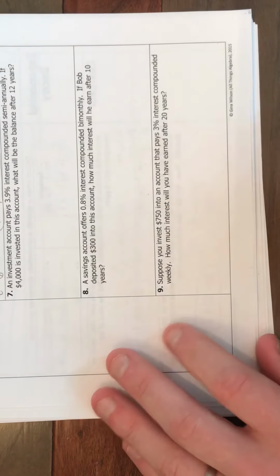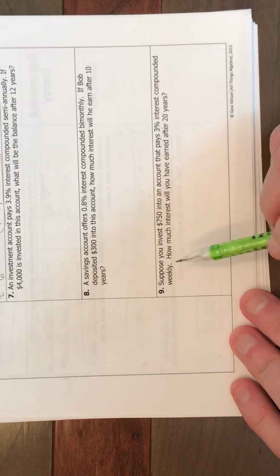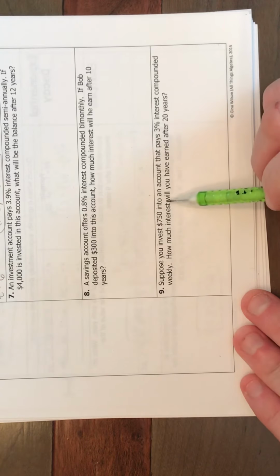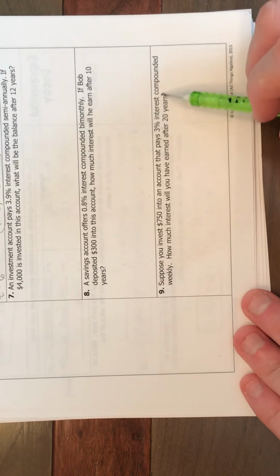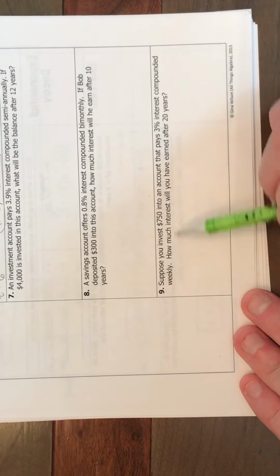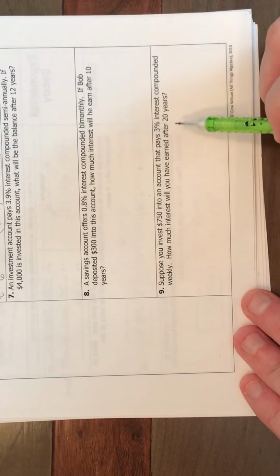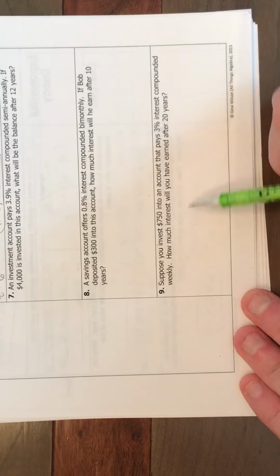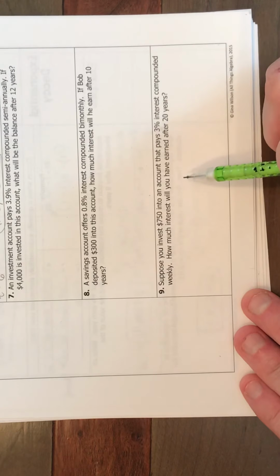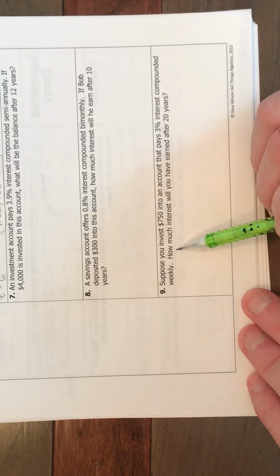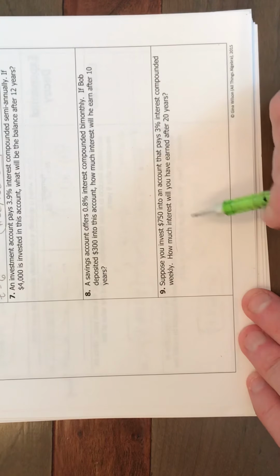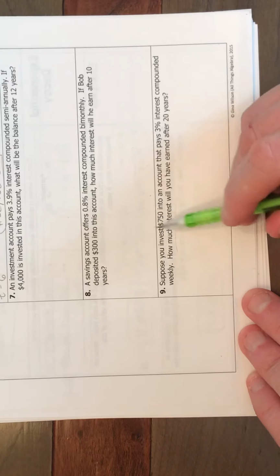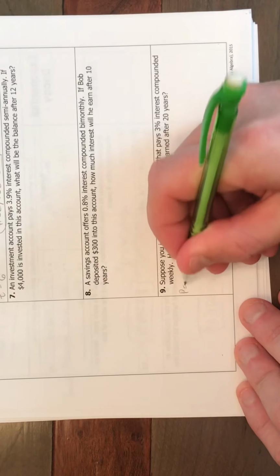Right? And here we got to be pretty clever. It says, suppose you invest $750 into an account that pays 3% interest compounded weekly. How much interest will you have earned after 20 years? So in this scenario, we have to realize that we are going to actually just be finding the interest, not the overall total. So once we get our answer, we're going to have to take that original $750 we put in and take it away from that answer to get how much interest we earned. So other than that, we're keeping it pretty simple.